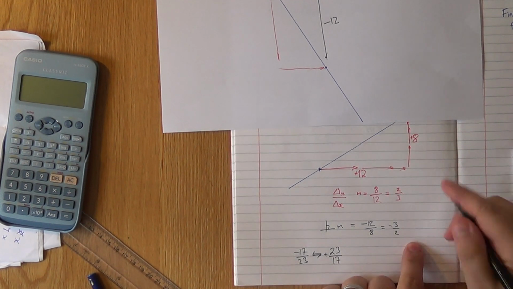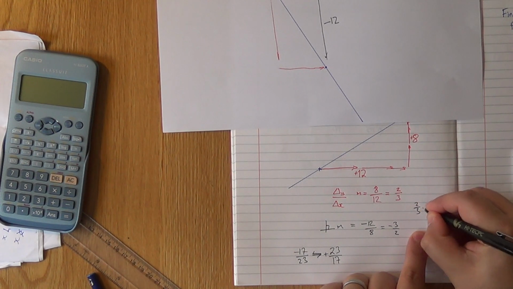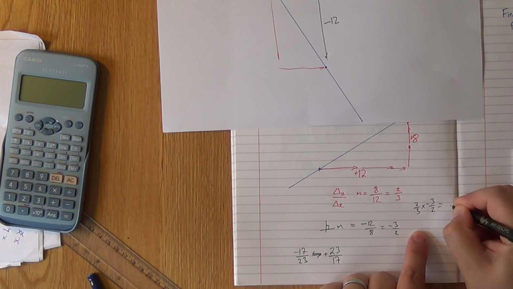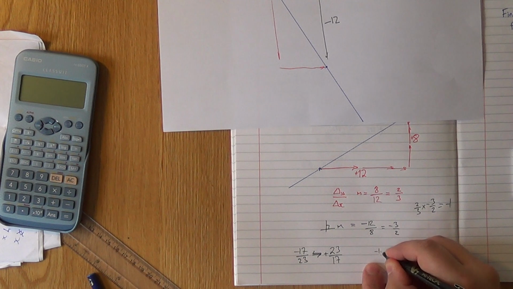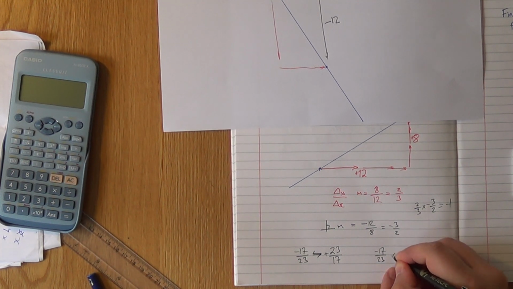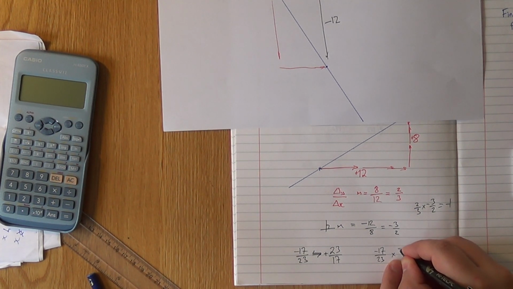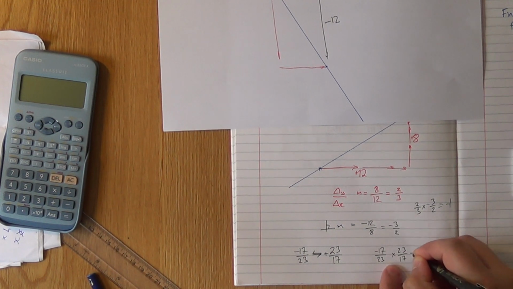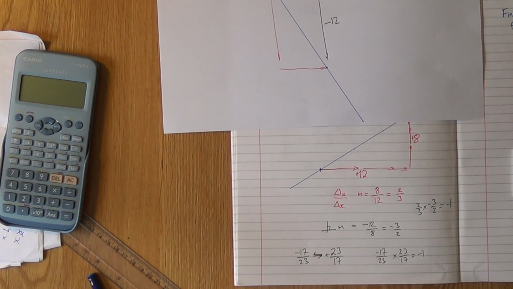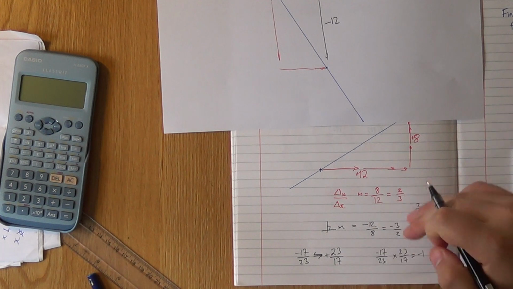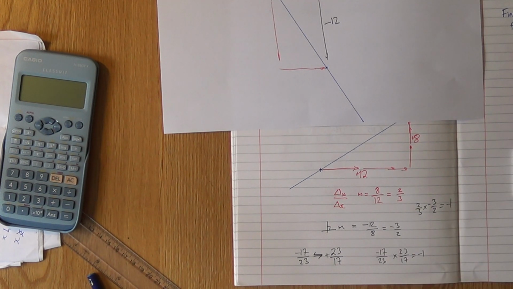And as a final check, if you multiply these together, you will always get -1 if they are truly perpendicular. So if gradients are perpendicular, they will multiply to -1. You can relate them by reciprocating and changing the sign.